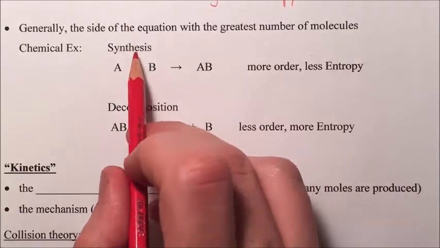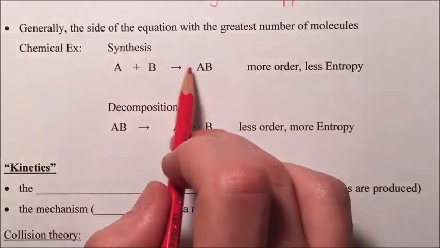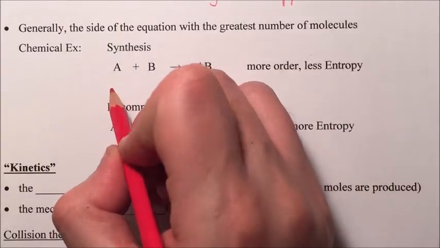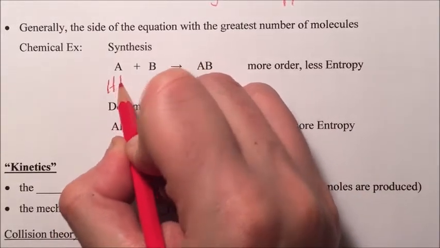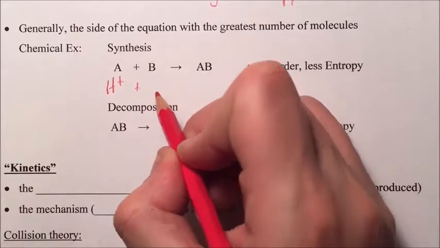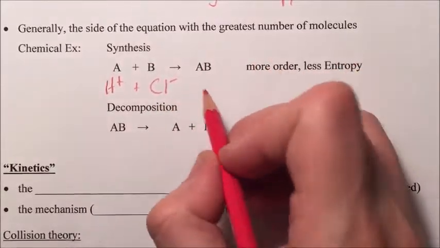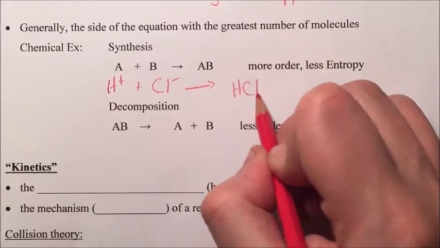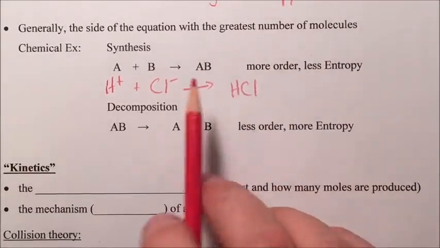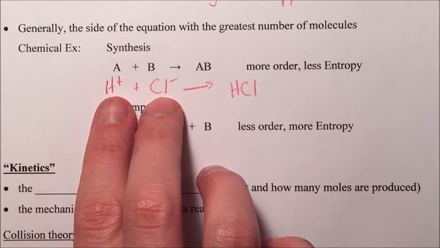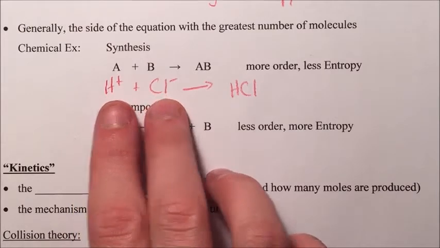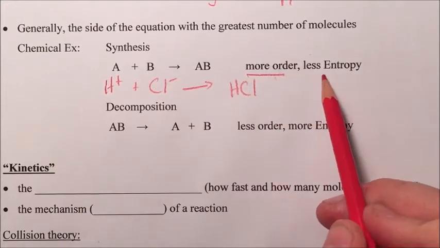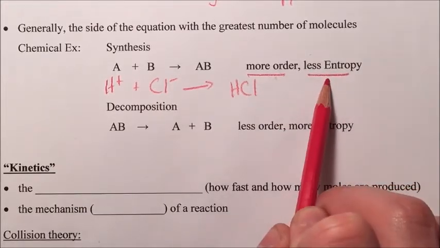So if we take a look at this, we have a synthesis model here. If we're synthesizing something, we should recall that we are creating something. So I'm just going to put H plus, Cl minus. If we were to combine those, we could synthesize HCl. Because we're going from two compounds, two molecules, to one compound, we are becoming more ordered, and we're going to have less randomness or entropy.